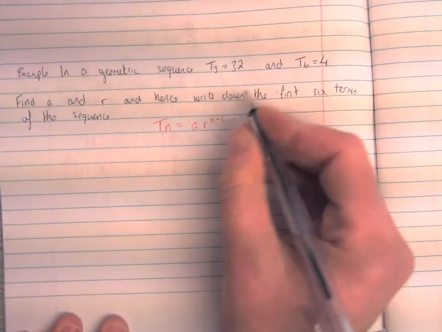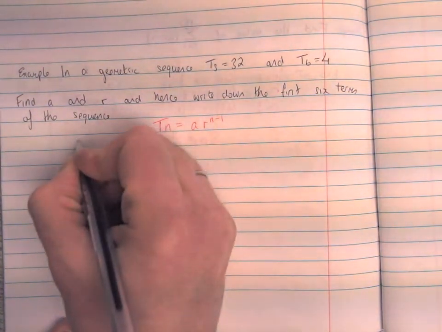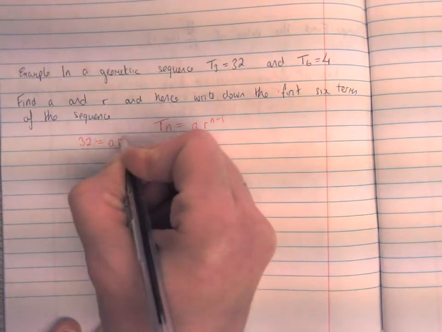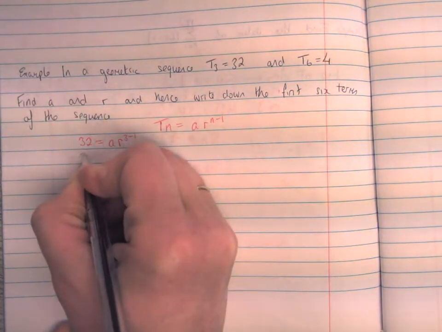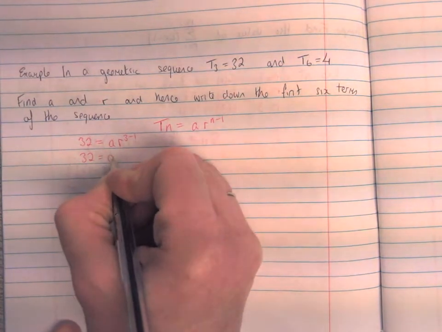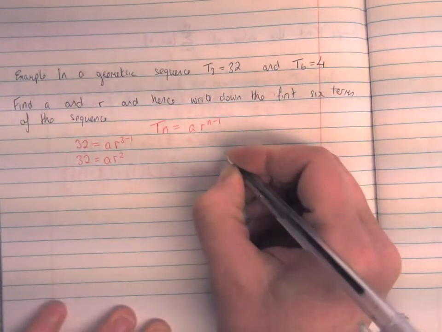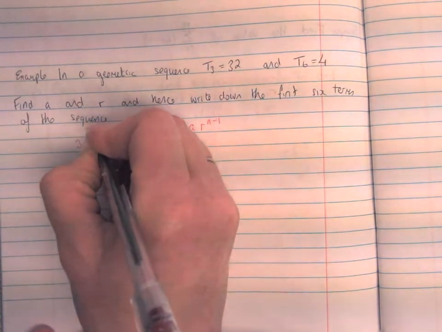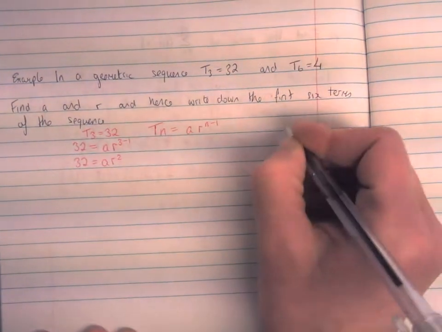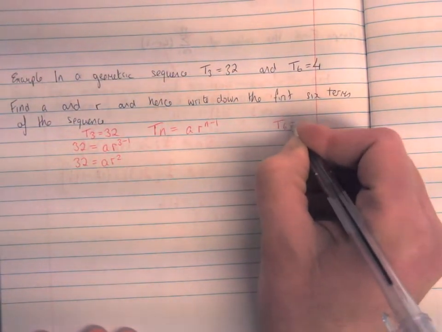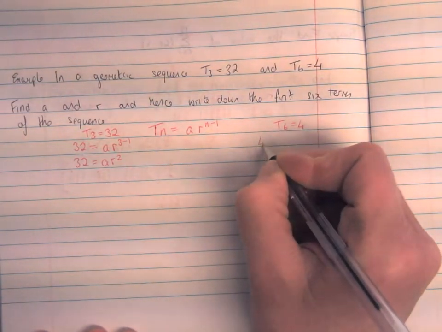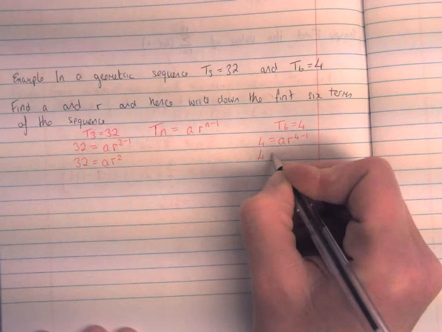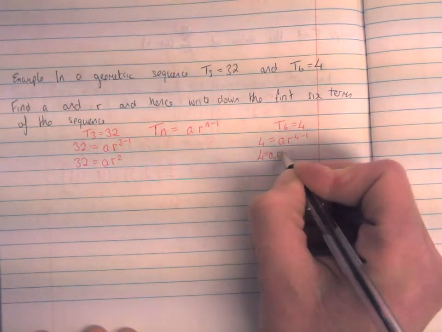T3 is 32, so 32 is equal to ar to the power of 3 minus 1, so 32 is equal to ar squared. T6 is equal to 4, so 4 is equal to ar to the power of 6 minus 1, so 4 is equal to ar to the power of 5.